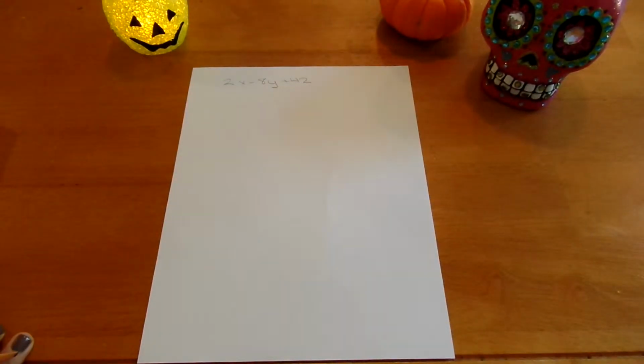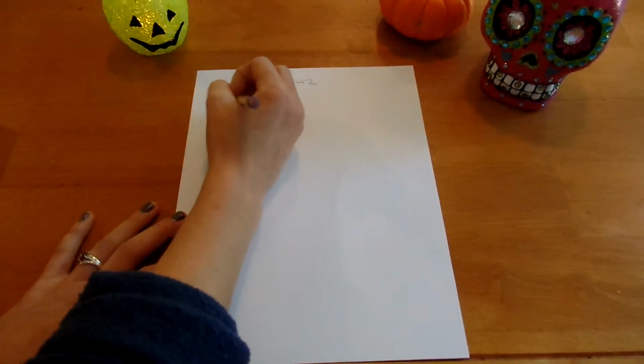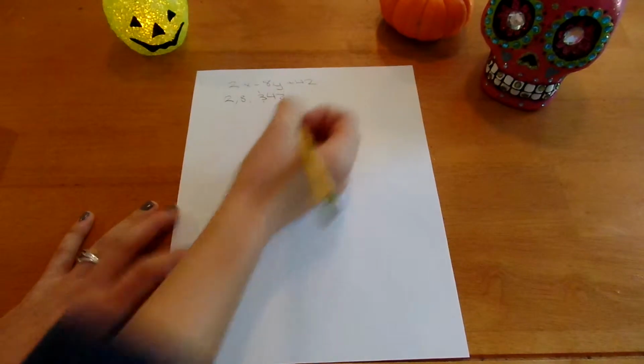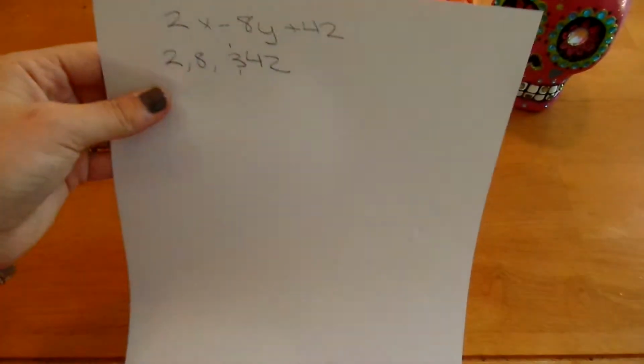The first thing I'm going to do is find the GCF of my expression. So we have 2, 8, and 42. Those are my factors.